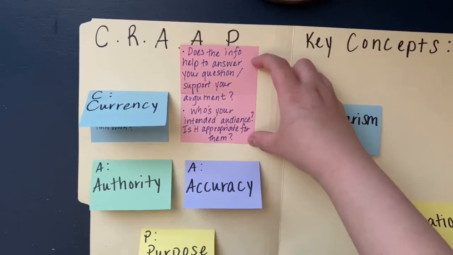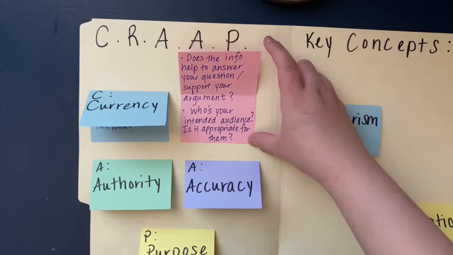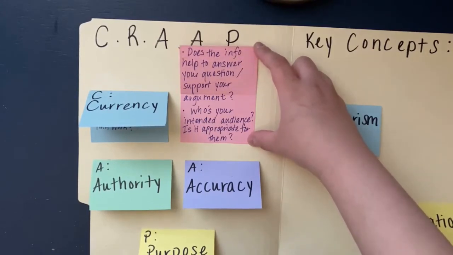So we want to make sure that we're not choosing a source that does not relate to our writing, our essay, our argument at all. We want to make sure that it's going to support our argument. And we really need to ask ourselves, who is our writing for? Is it for younger children?